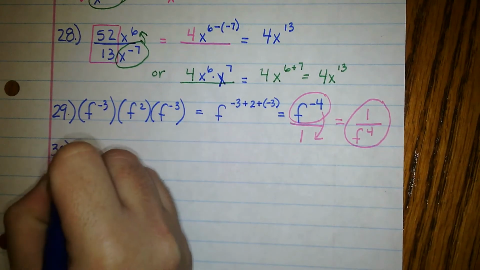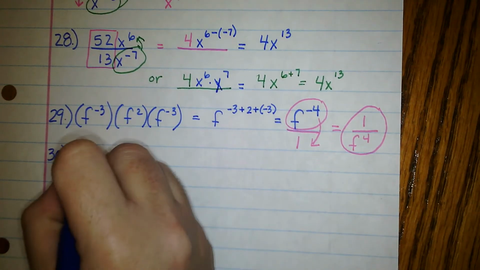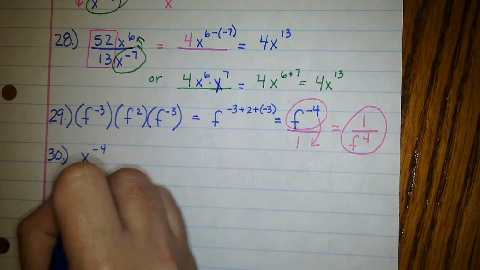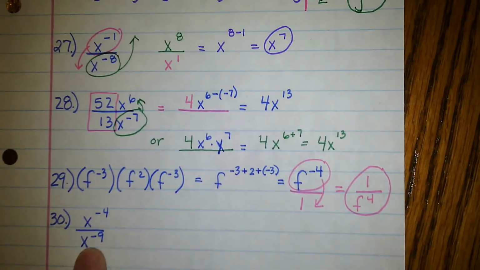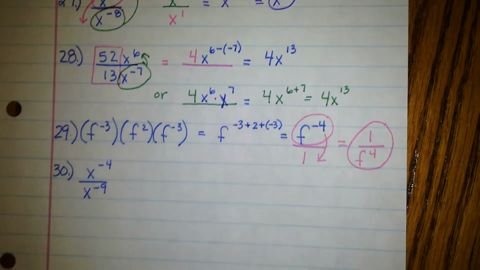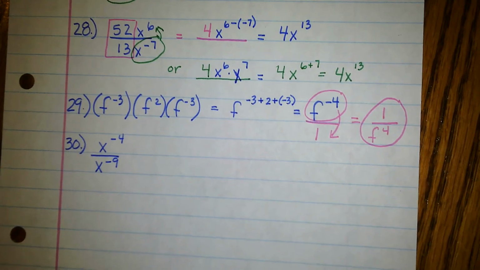Number 30 is x to the negative 4 over x to the negative 9. This looks very familiar. This one actually looks just like 27. There are a couple ways to do this, but the most important thing to realize is that if you know your rules, you can navigate through pretty easily.